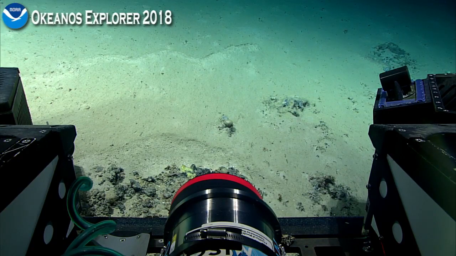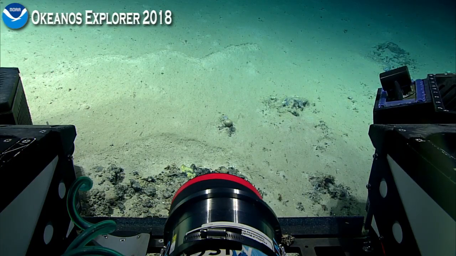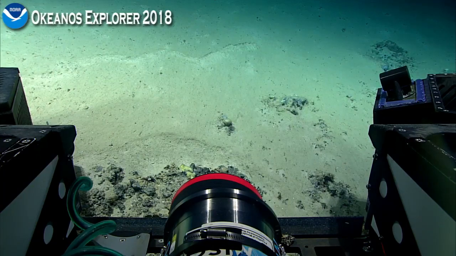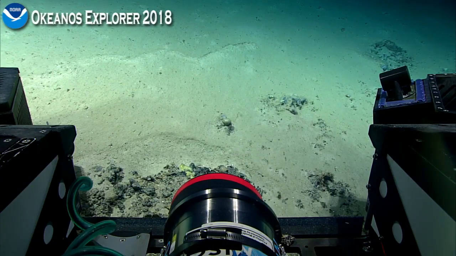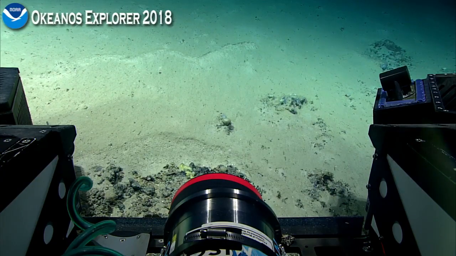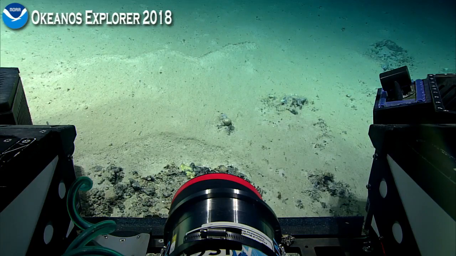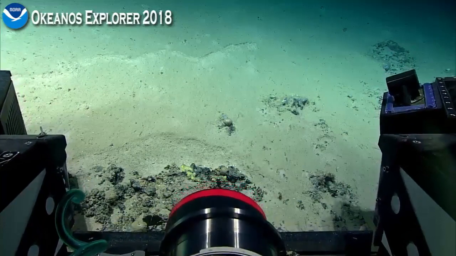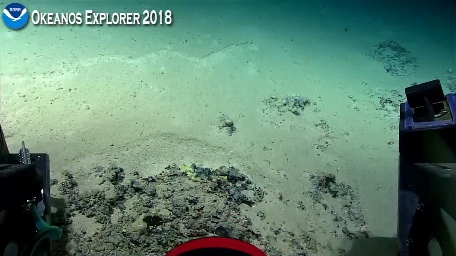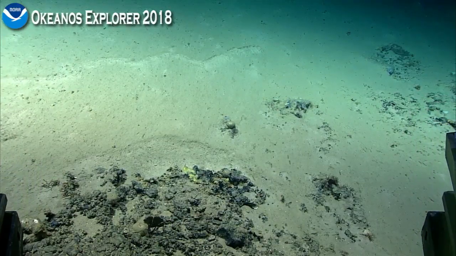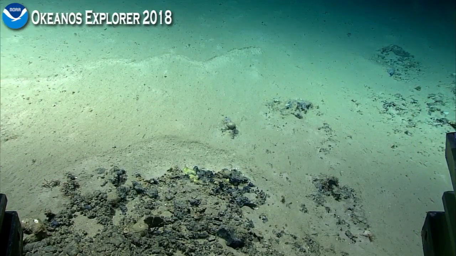Chunk fell right in. And it looks like in that collection we got at least 2 brittle stars, 2 different varieties of sponges. Okay. Ready for the drawer to retract? Yeah. Drawer's coming back in. Drawer's all the way in.